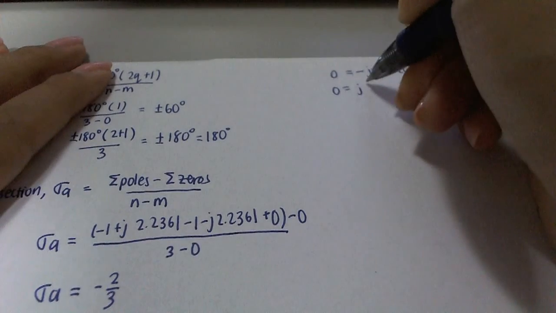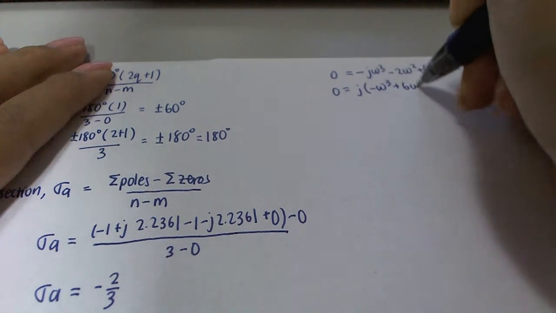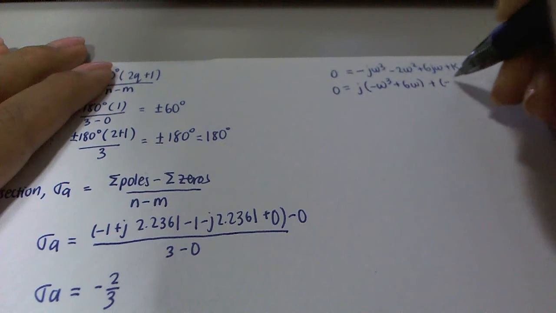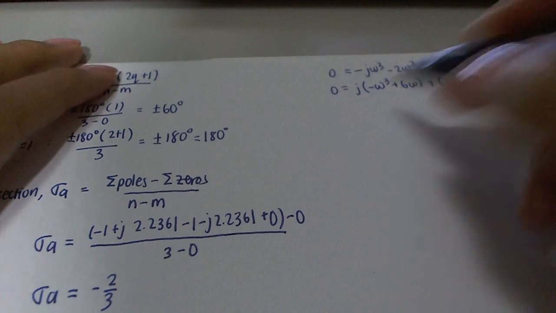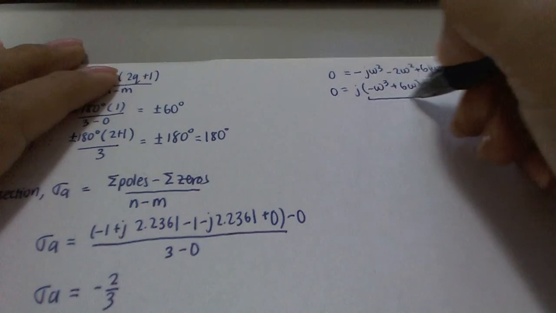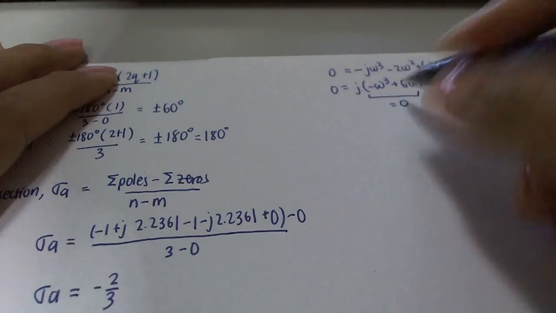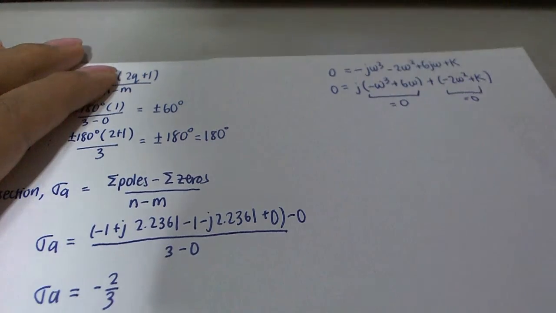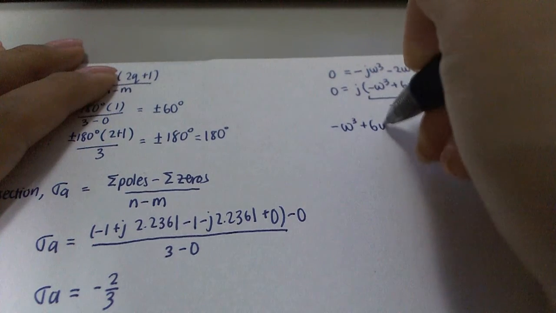First, we have the imaginary terms, which are minus omega cubed plus 6 omega, and the real terms, which are minus 2 omega squared plus K. So solve these two terms and set them equal to 0. By solving the first term, we get minus omega cubed plus 6 omega equals 0.